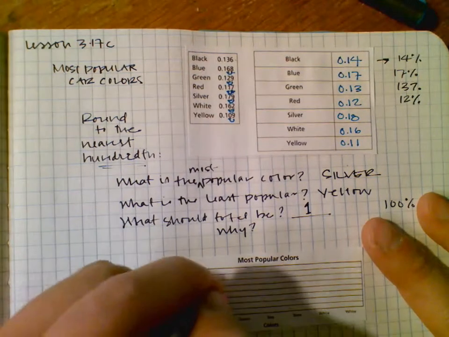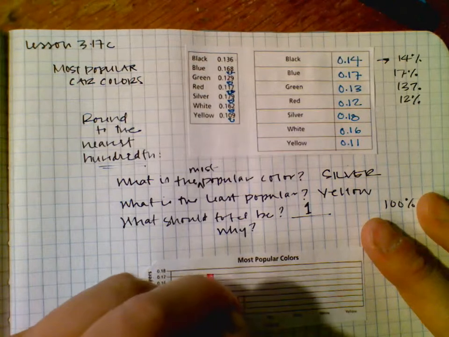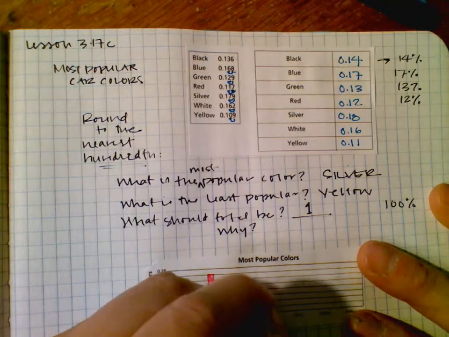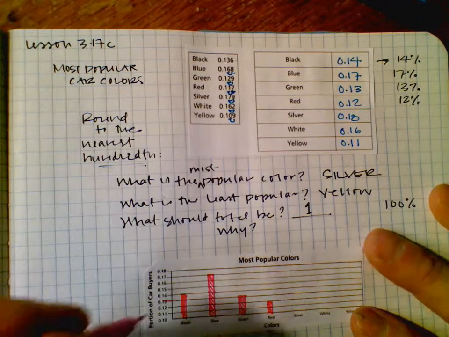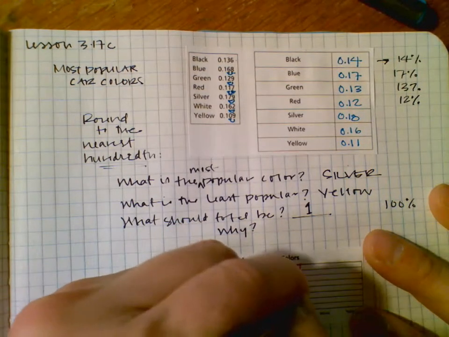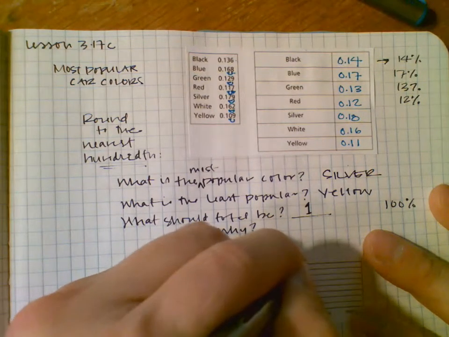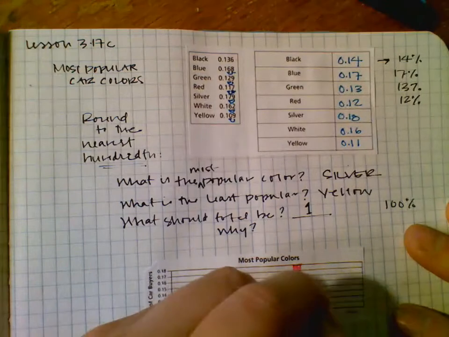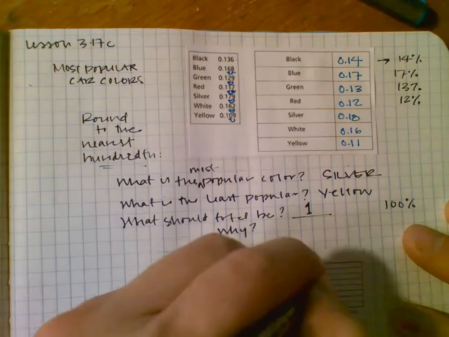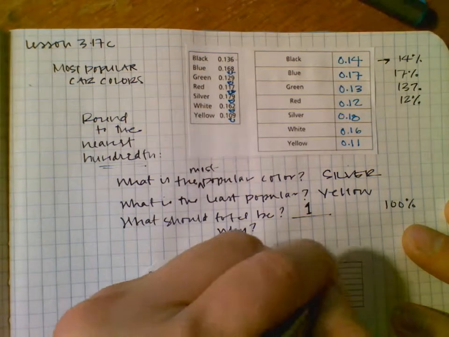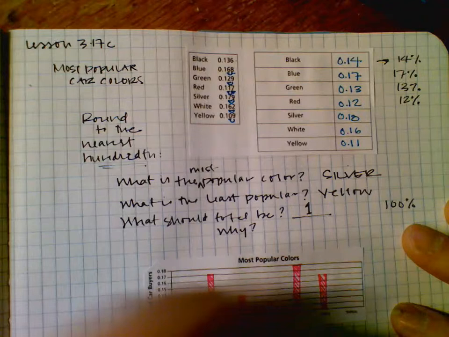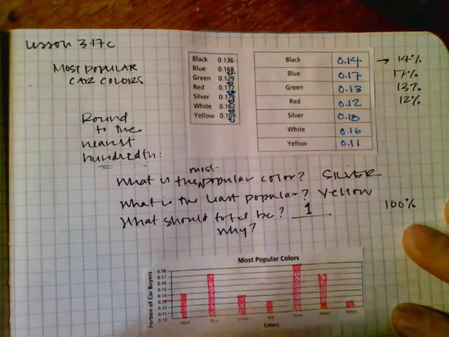Green, 0.13. Red, 0.12. Silver, 0.18. White, 0.11. Oh, white is 0.16, I apologize. That's going to go up to here then. And then finally, yellow was 0.11, which is right there.